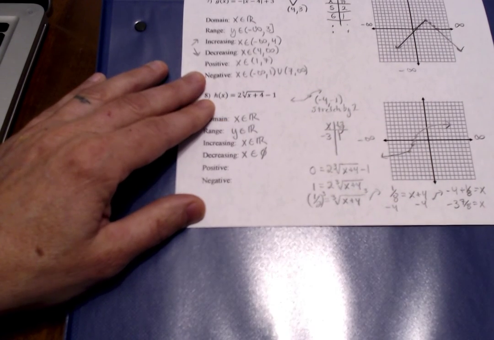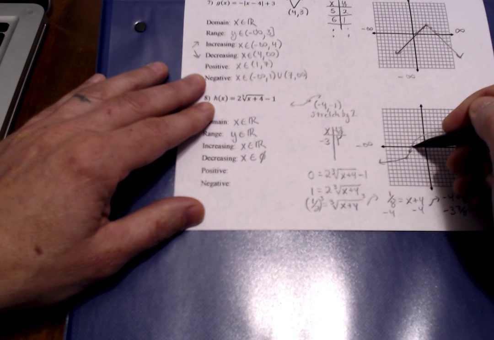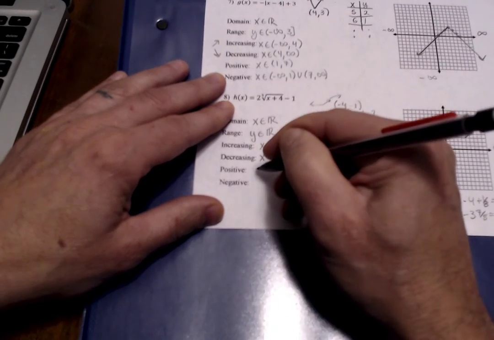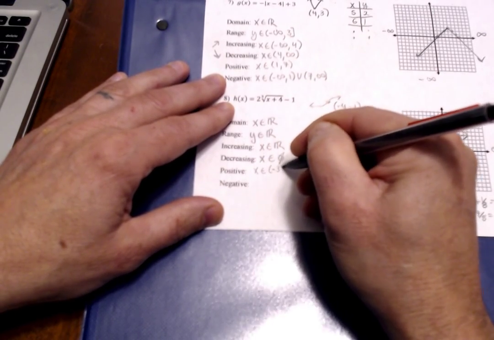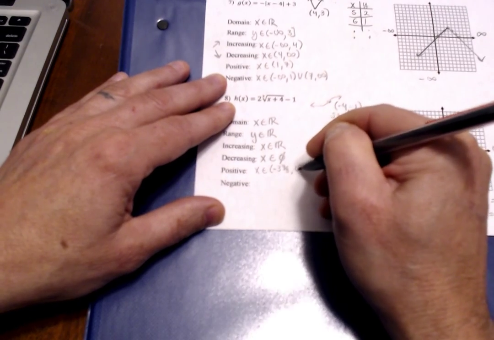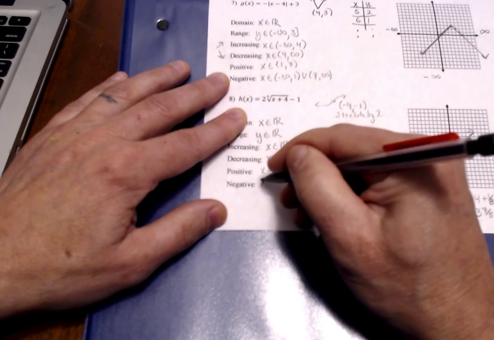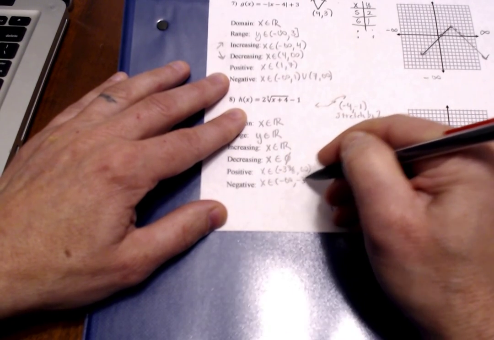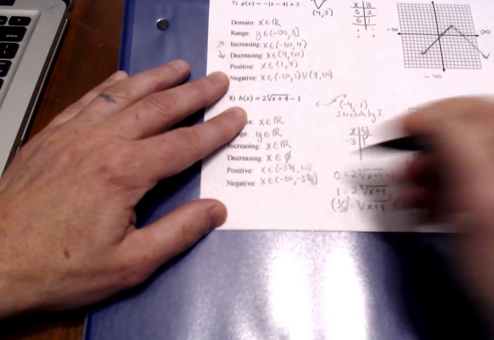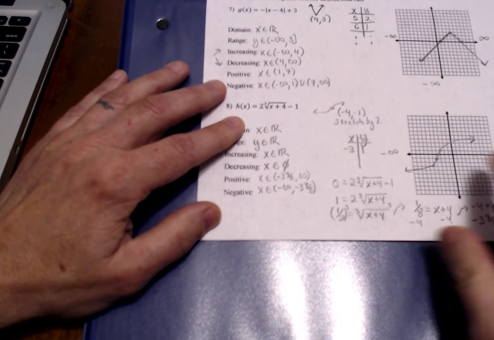Or you could write it as a decimal. So it's going to be positive from -3 and 7/8 all the way out to infinity. And it's below the x-axis from -infinity to -3 and 7/8. And that is the last of our examples.